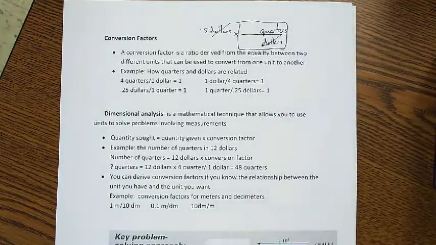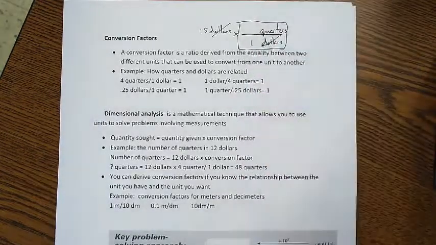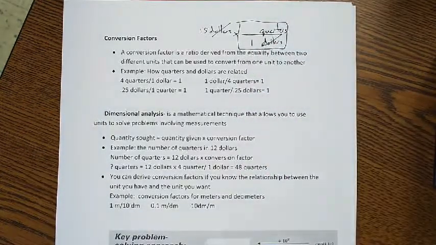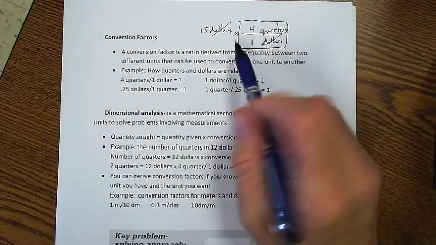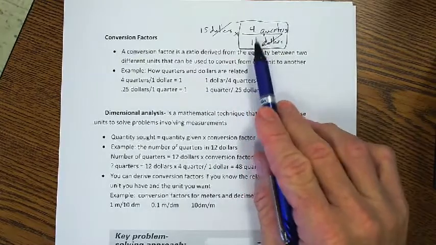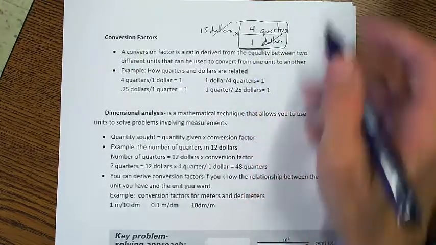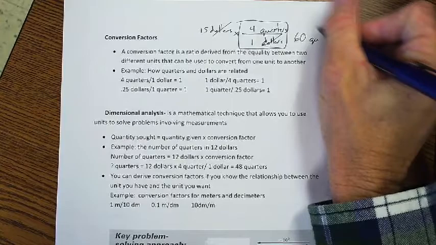And usually you would take, especially in metrics, you'd go, okay, what's larger, a dollar or a quarter, and put a 1 next to it. So $1 then is how many quarters. It's the easiest way to think about it. $1 is 4 quarters. Now you simply multiply, cross, and divide. 15 times 4, which is 60, obviously divided by 1. So our answer is 60 quarters. And so that's how we get an answer for that.